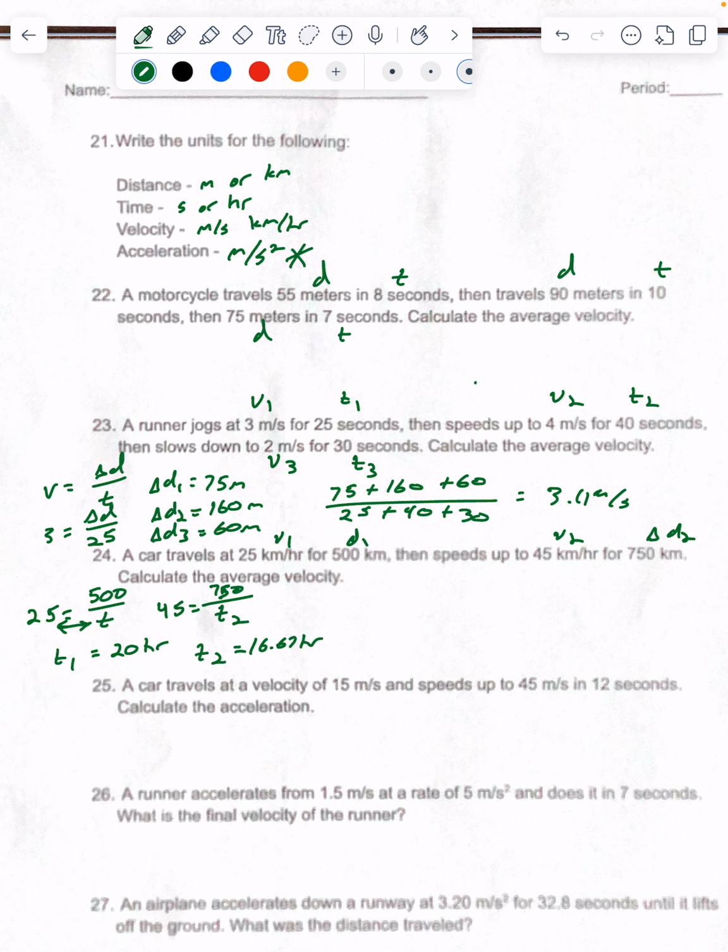Now, do I have distances? Yes. Do I have times? Yes. So now I can do the whole V average equation. So I would do 500 plus 750, and then do time on bottom, so 20 plus 16.67. Sometimes I forget how to write. Okay, then you get 34.09 kilometers per hour.